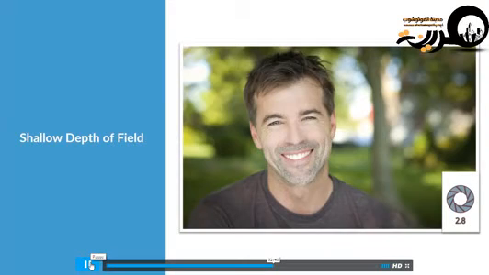So this is an example of an image with what we would call a shallow depth of field. Shallow depth of field is where a small area of your image is in focus and the rest is blurred out. So in this case, the subject or person in the foreground is in focus and sharp, as we can see quite clearly here, but the background is soft, it's out of focus.